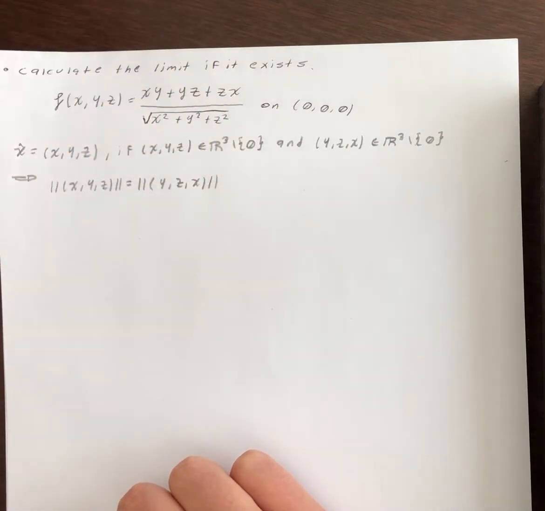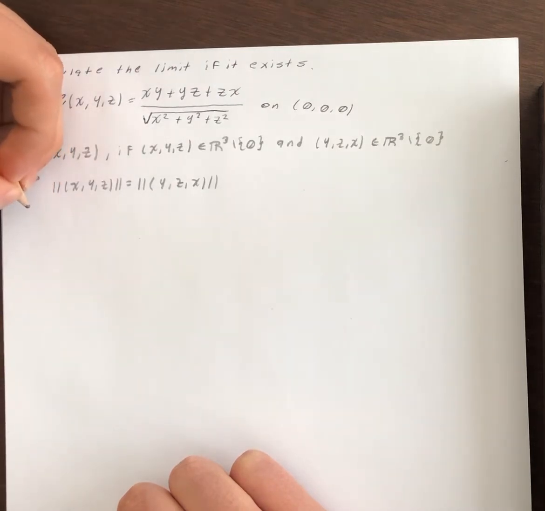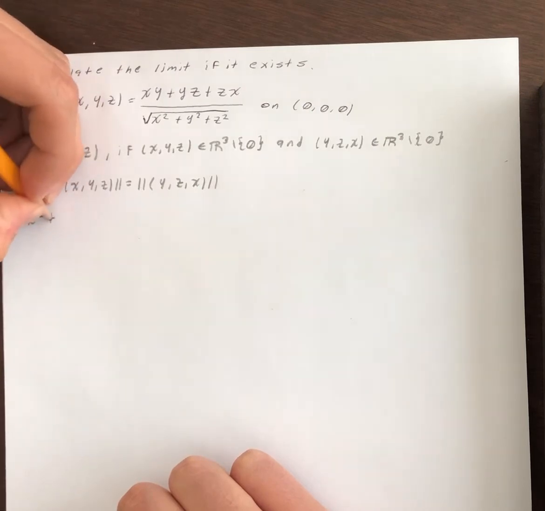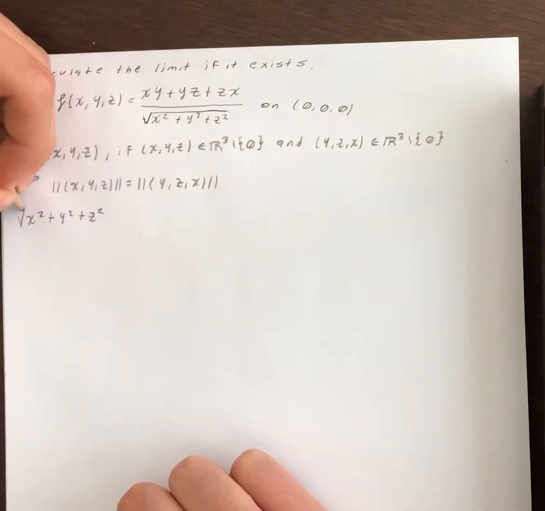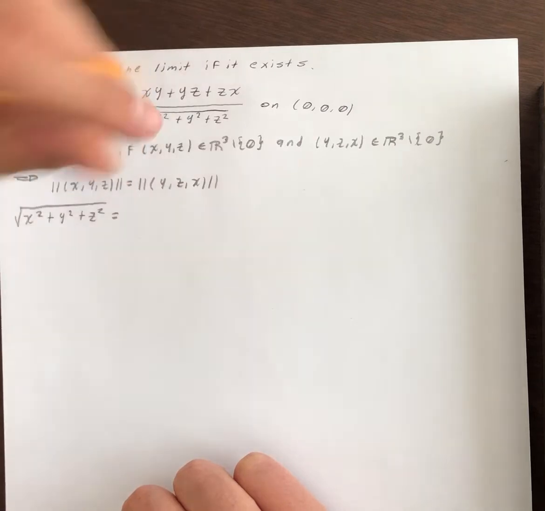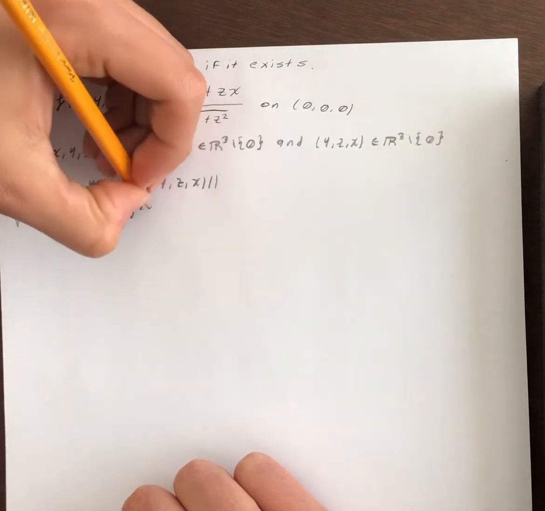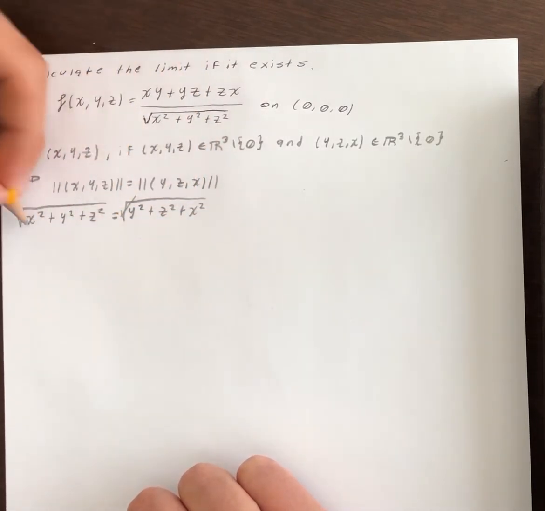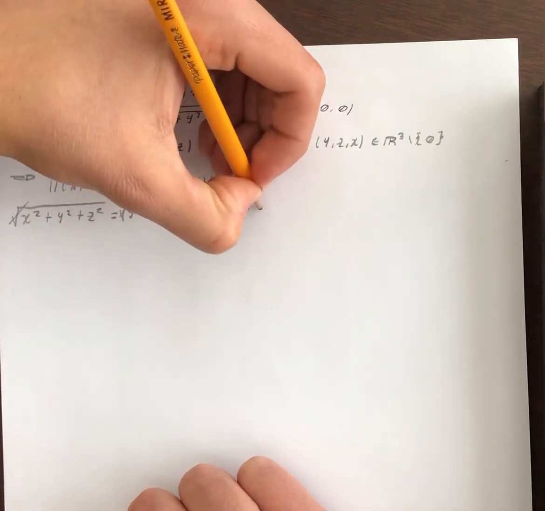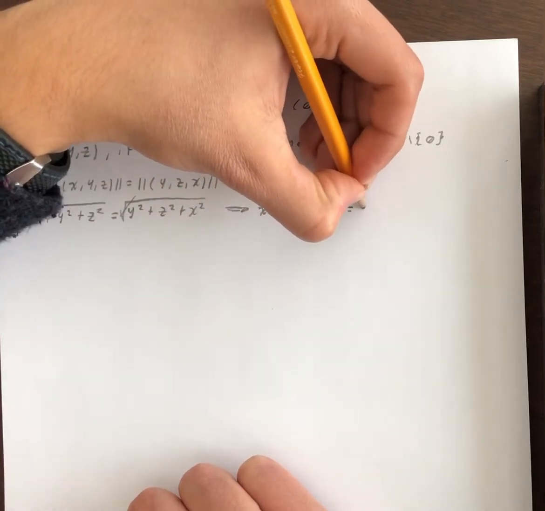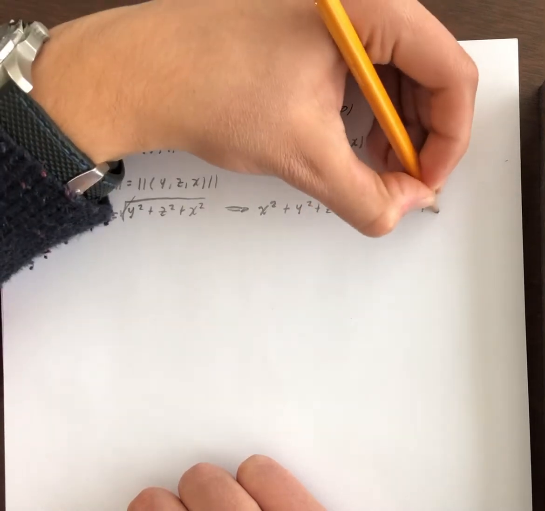And how do we know this? Well, because the norm is the square root of the sum of the squares of each element in the vector. In this case, it's the square root of x squared plus y squared plus z squared. And this is equal to the square root of y squared plus z squared plus x squared, because if we eliminate the square root, then x squared plus y squared plus z squared is the same as y squared plus z squared plus x squared.